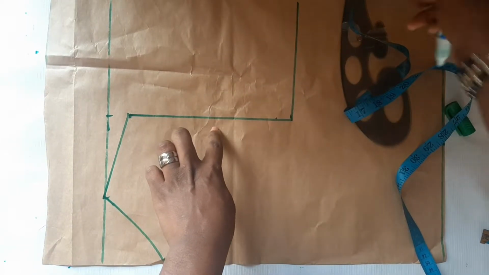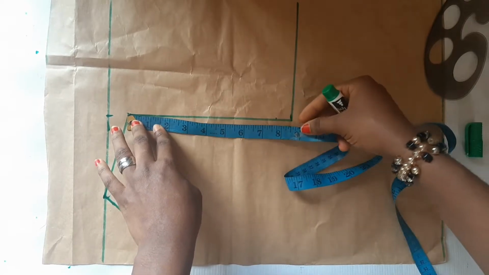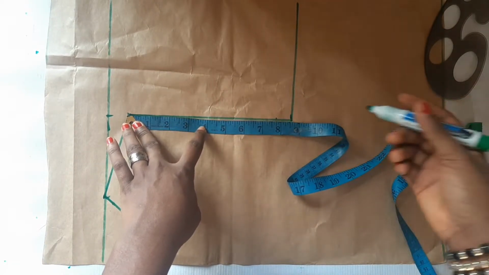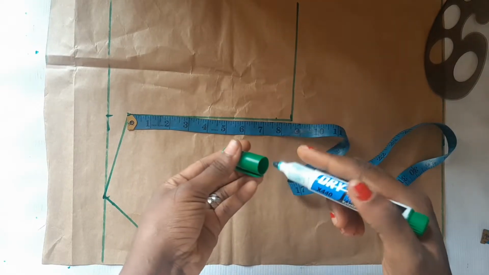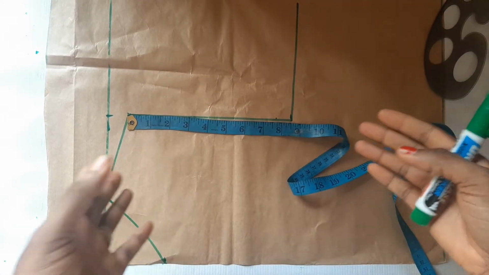For my armhole curve, I'm going to measure what I have here. Please, anytime you're taking your front armhole, always come in by 3/4. If you don't know what 3/4 is, please check my video. I made a video on how to read your tape.